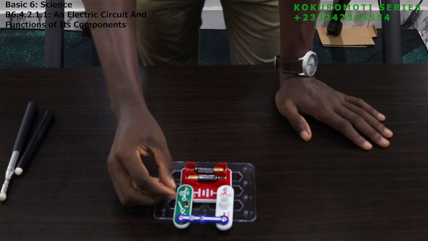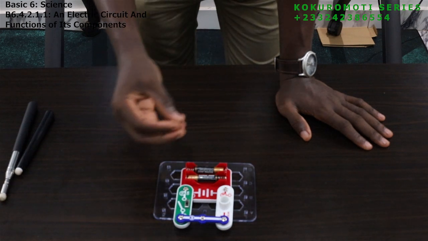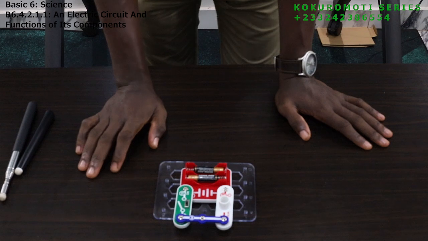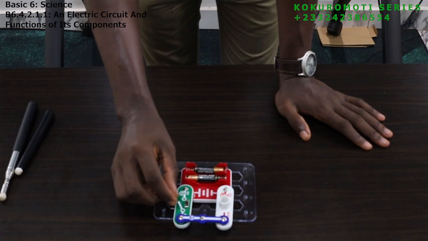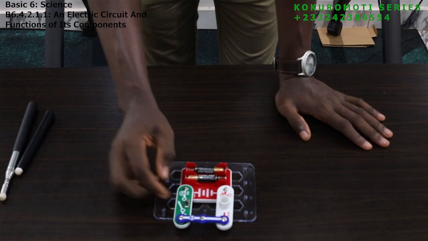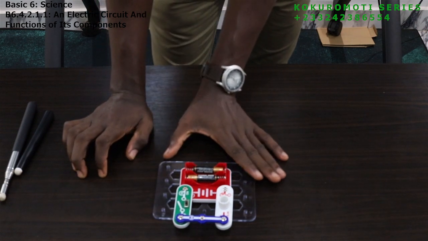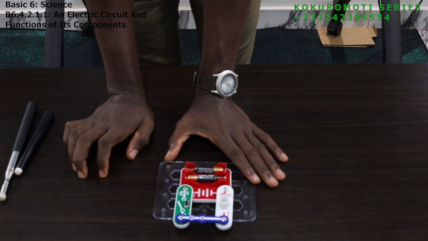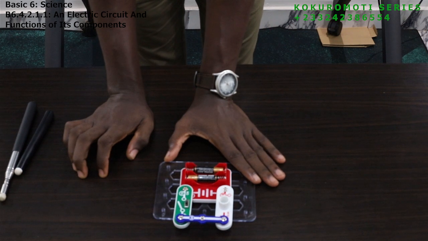Now, because the switch is open, there is no light here. A circuit that is open means that all the parts are not fully connected. So if you look at this, though the parts are connected, because the switch is open, there is a gap. So we say this circuit is open. This circuit is incomplete, or it is open.